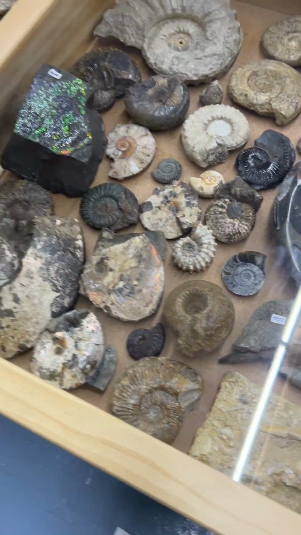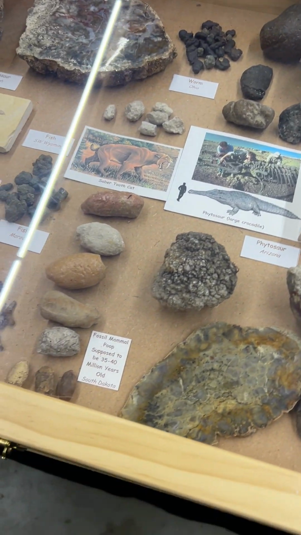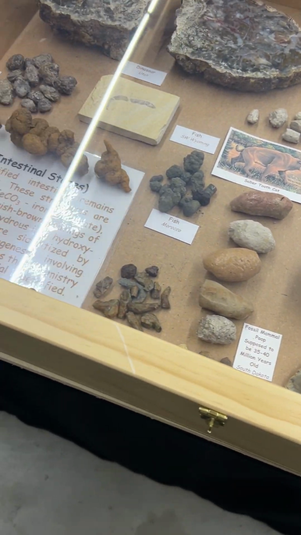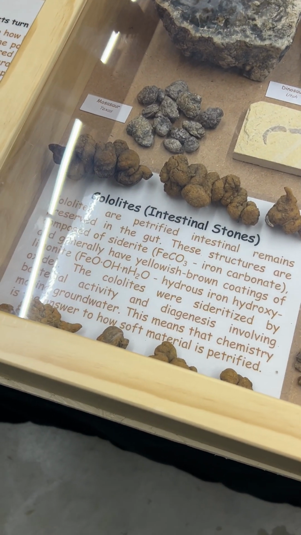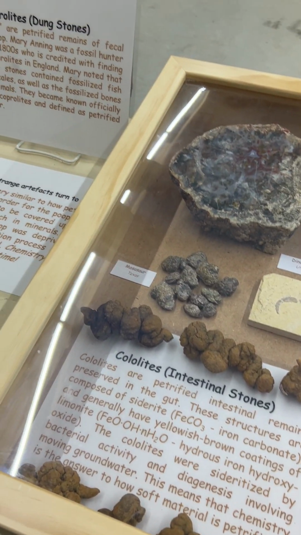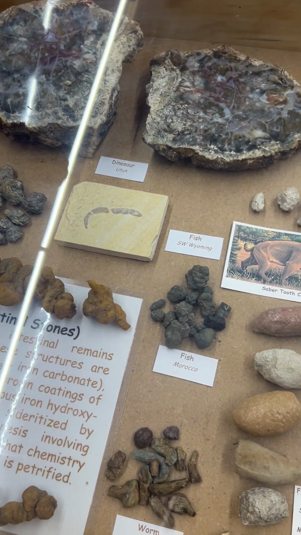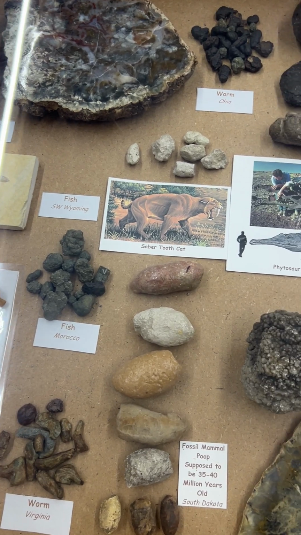And then here's a funny demonstration, a funny part here. I like to collect poops, fossil poops, and the kids get a real kick out of these. But that brings up the question, how do you get soft material like a poop to petrify?